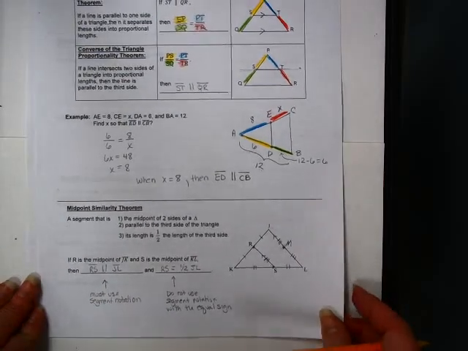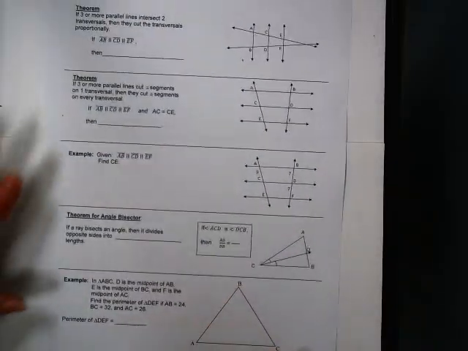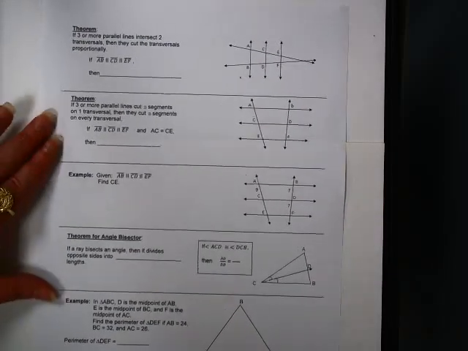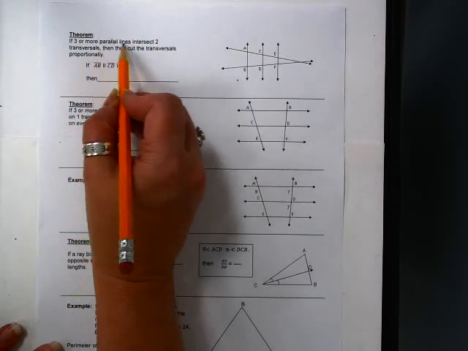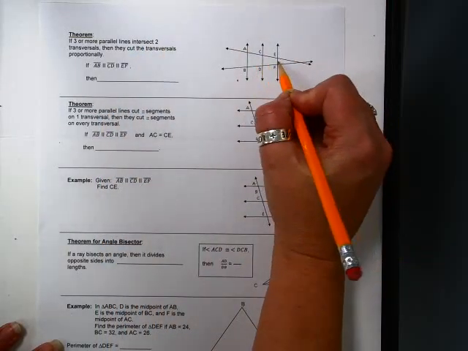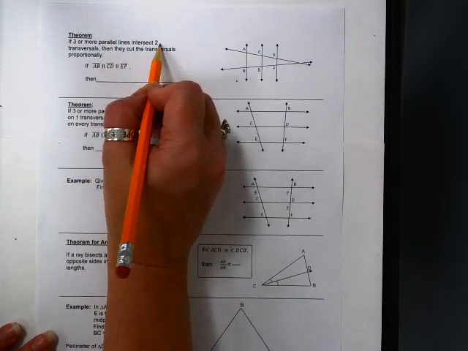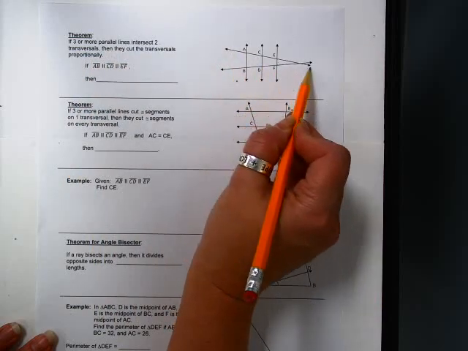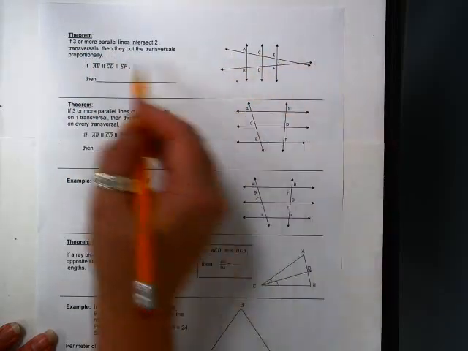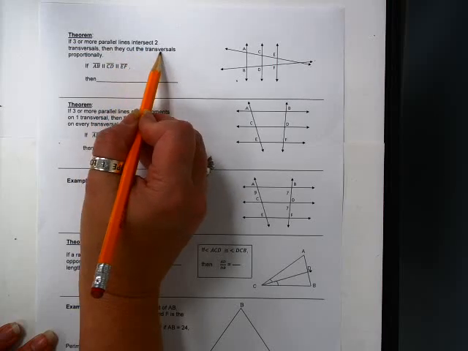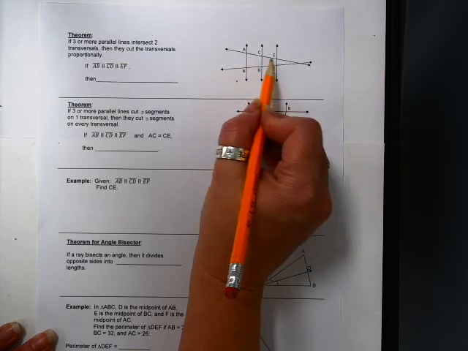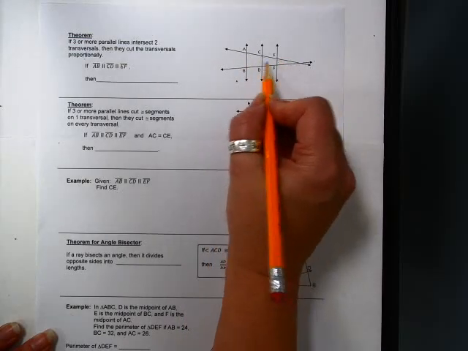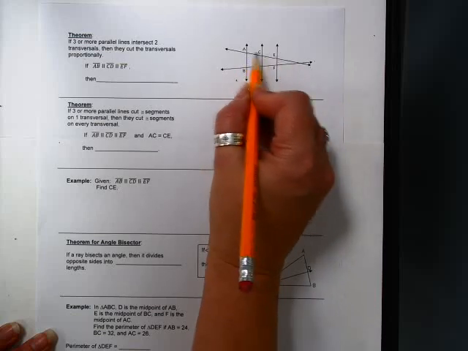Okay, now for page 2. So on page 2, we're going to start up here with another theorem. It says that if 3 or more parallel lines, I have 3 exactly, intersect two transversals, transversal 1, transversal 2, then they cut the transversals proportionally. So you can envision these as little bitty triangles: the small triangle, the medium triangle, and the large triangle.